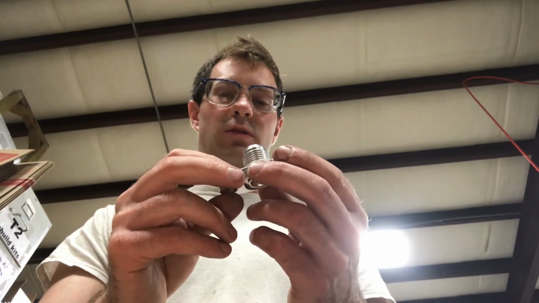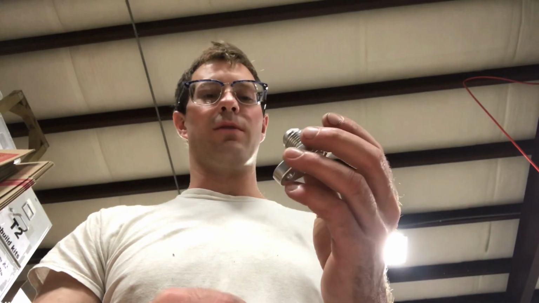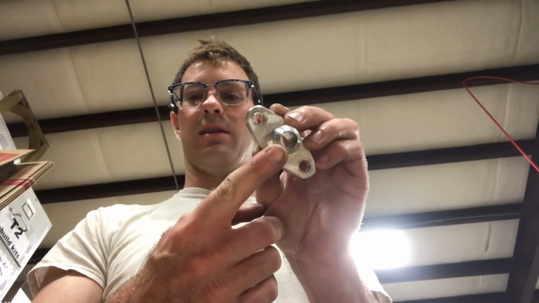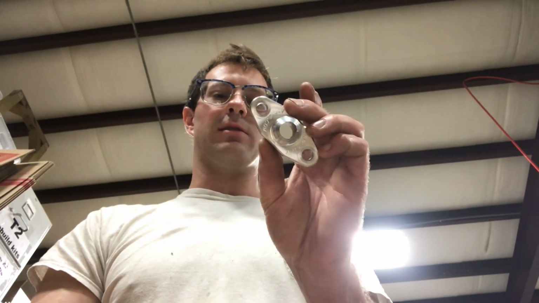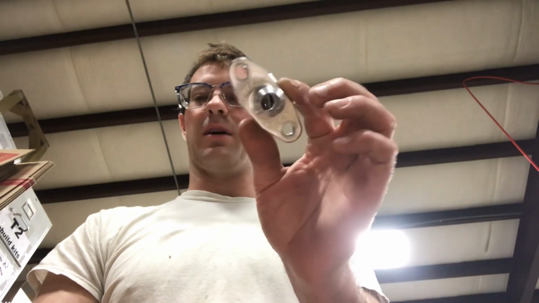It measures 12.59 millimeter on the inside there, and I'm going to cut it out to 0.625 is what I'm going to cut this out to, and I'll show you the process of doing that. And this will fix the issue with this turbo blowing oil.